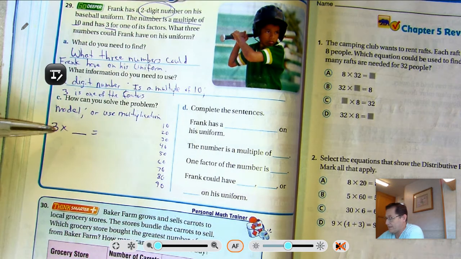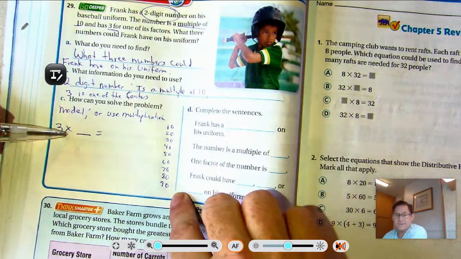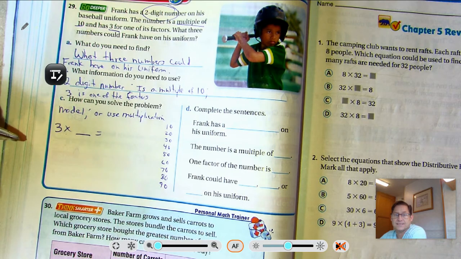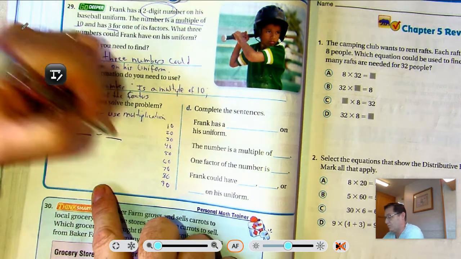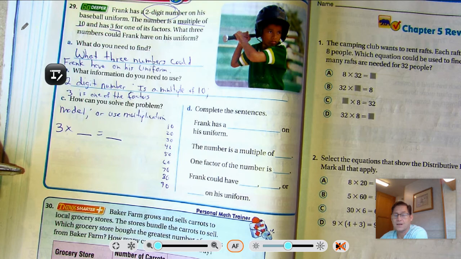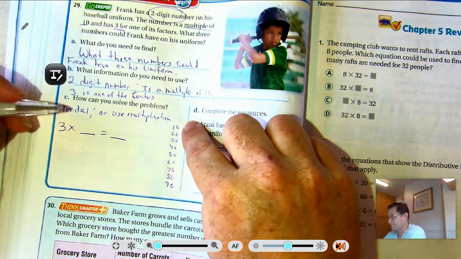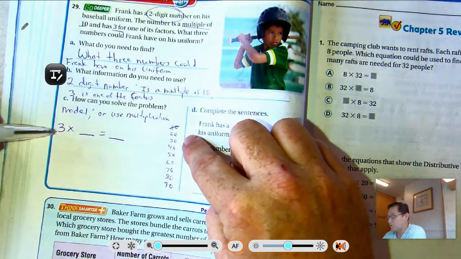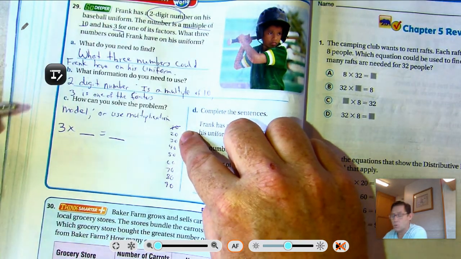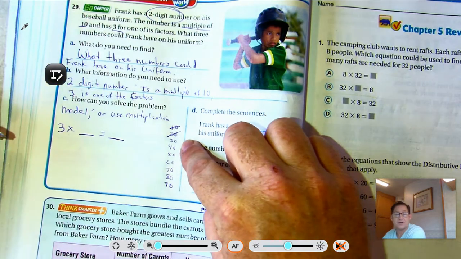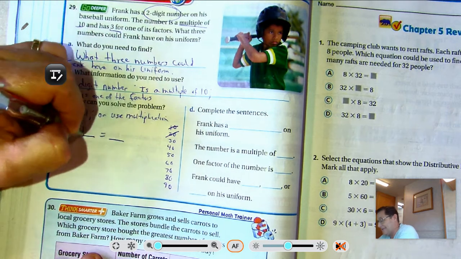So I have to multiply 3 times one of these to get a product that is a multiple of 10. So I can't multiply 3 times anything to get 10. I can't multiply 3 times anything to get 20. I could multiply 3 times 10.